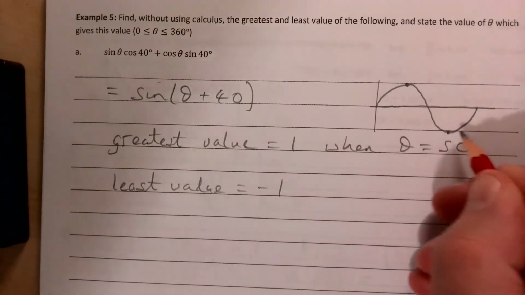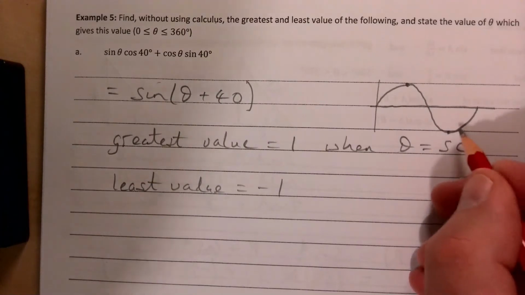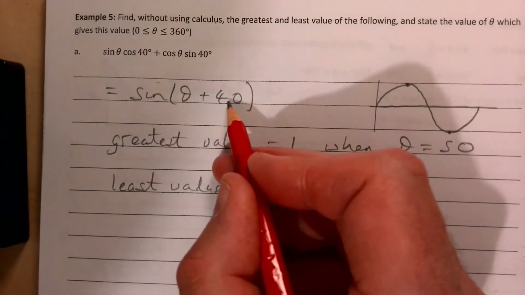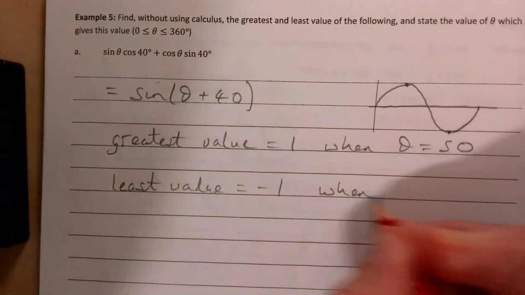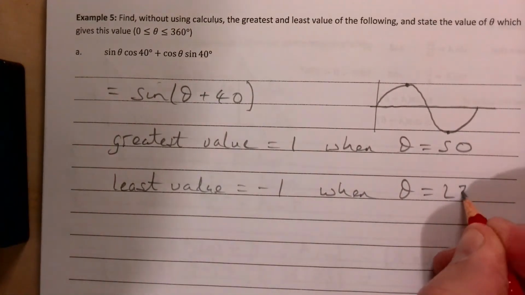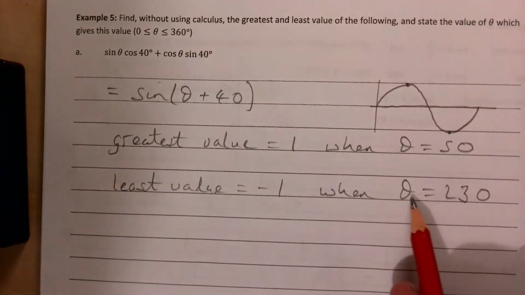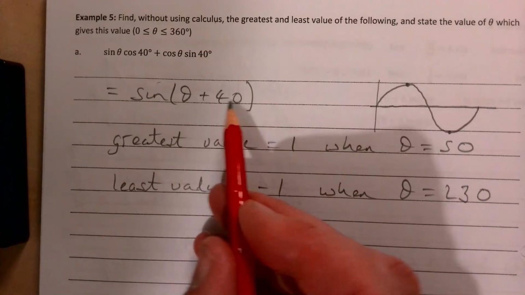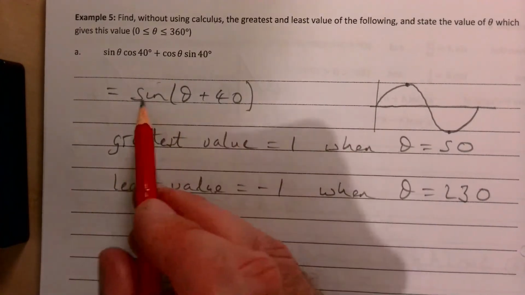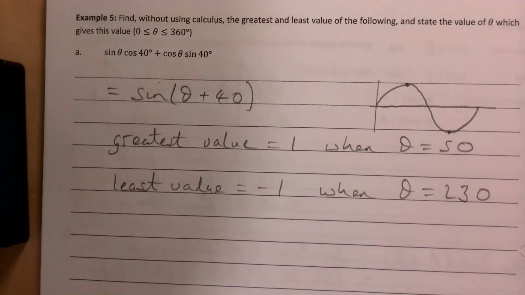When's it minus 1? It happens here, so that's going to be 270. So what I need to add to make this 270 is going to be 230. So 230 degrees. Again, let's just check to see it's going to work. We sub in 230 here. 230 plus 40 gives me 270. Sine of 270 is of course minus 1, so that works.